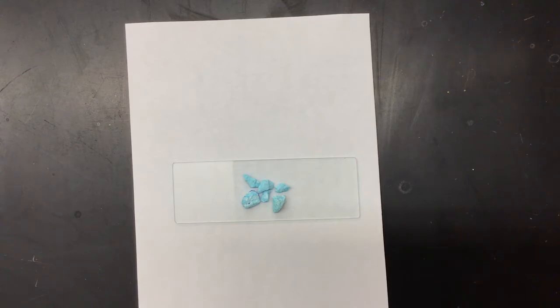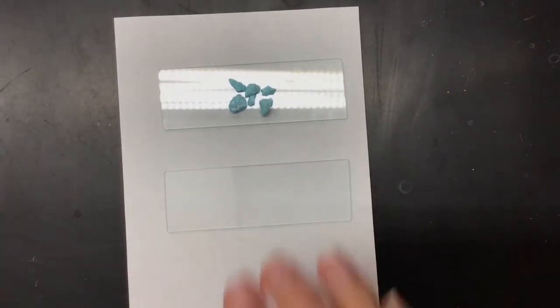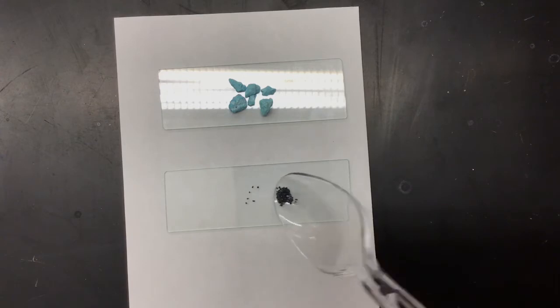The next slide that I'm going to prepare, I'm going to do number 2 here, is going to be my potassium permanganate. Now, with my potassium permanganate, I'm going to follow the same steps. I'm only going to put a couple grains.